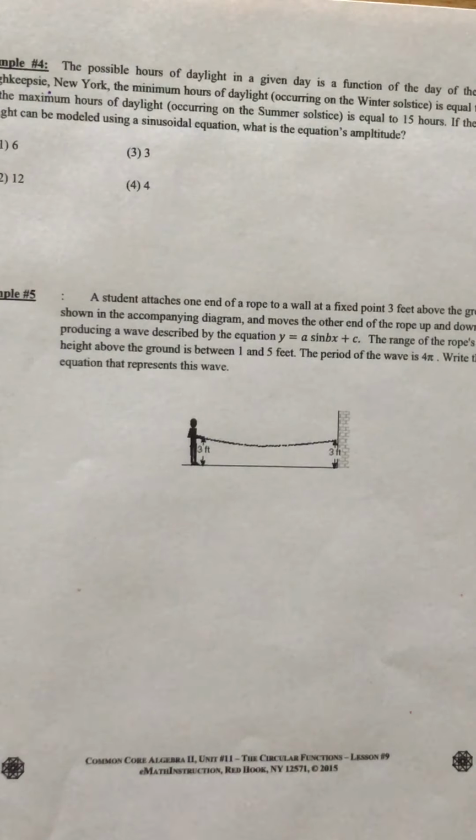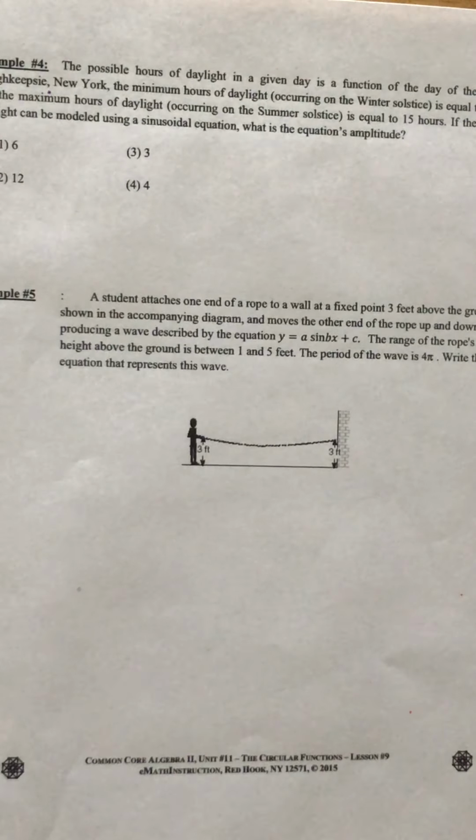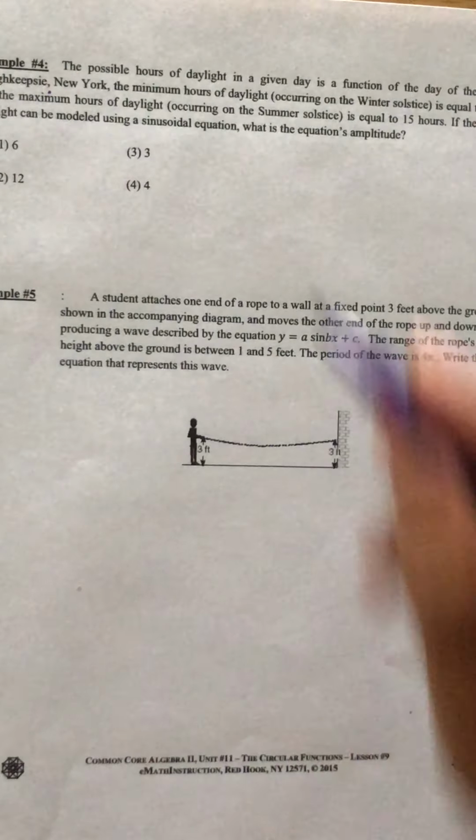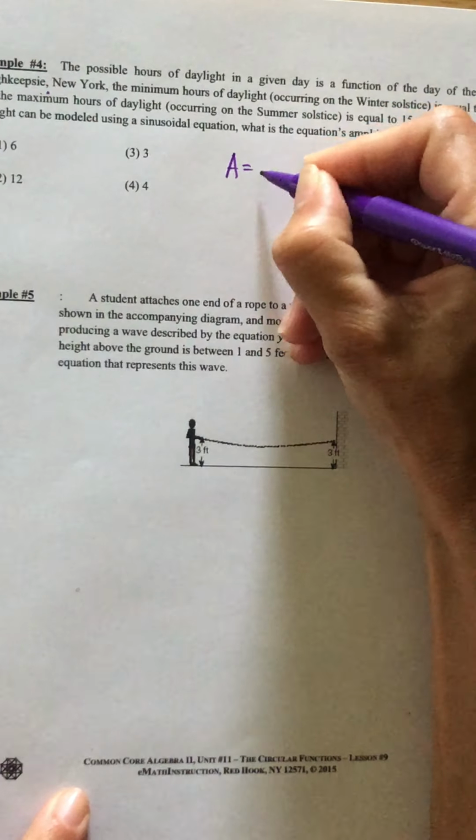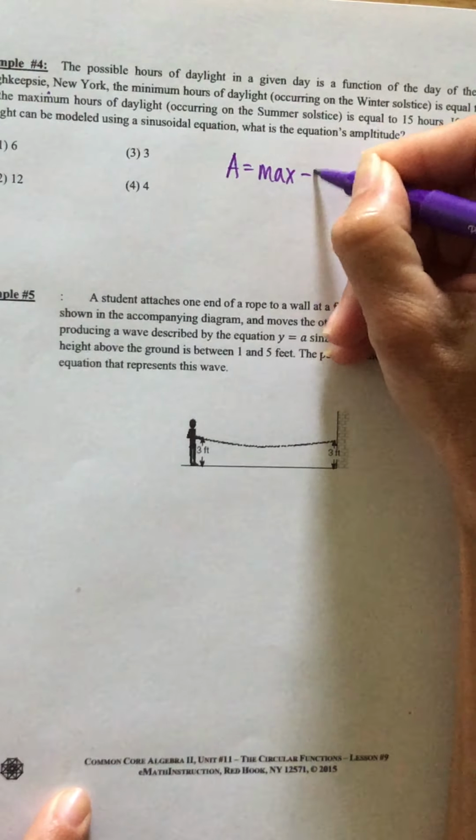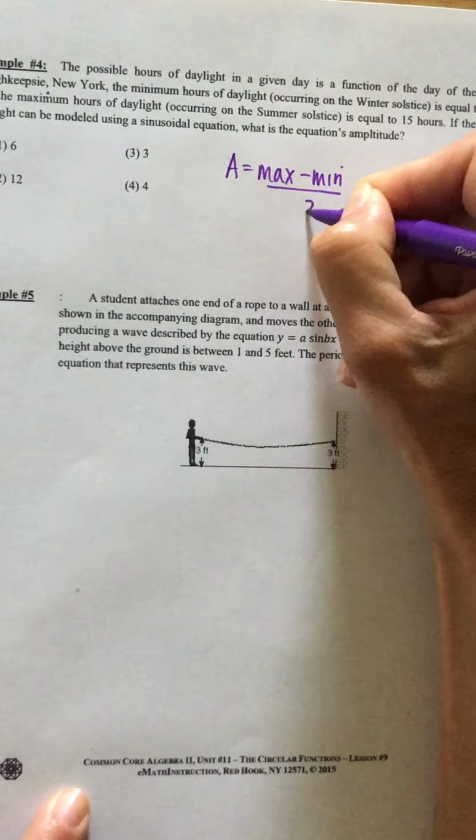All right, if the hours of daylight can be modeled using a sinusoidal equation, what would be the equation's amplitude? The amplitude comes from the max and the min, right? Our A value: A equals max minus the min over 2.